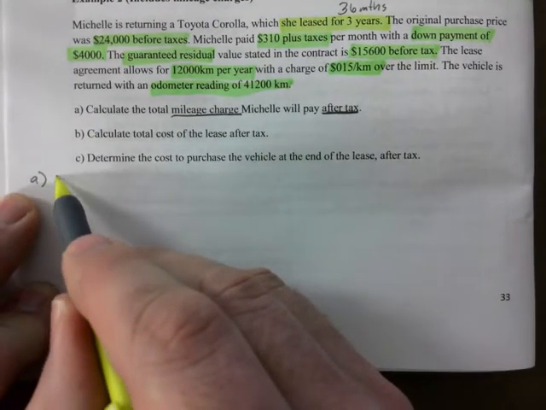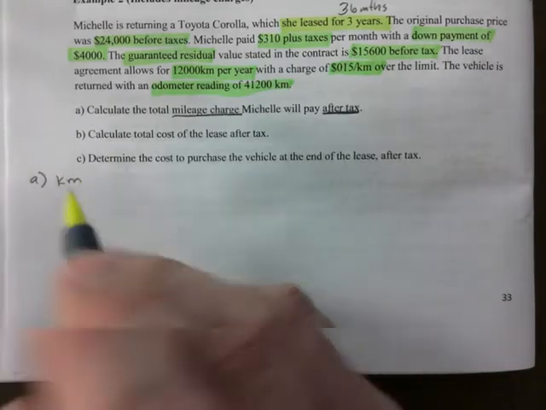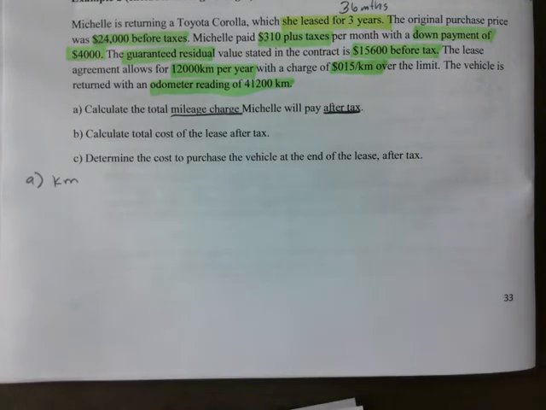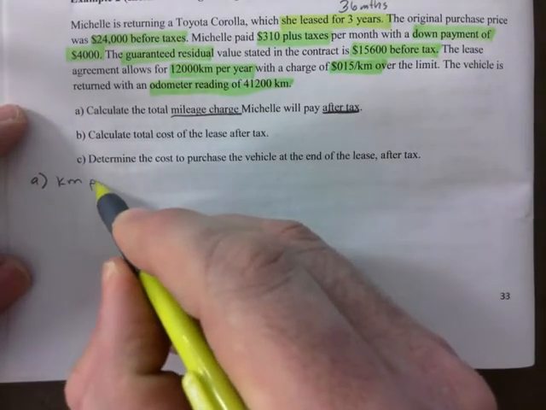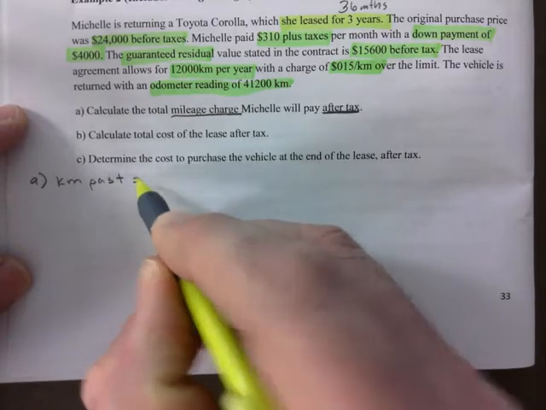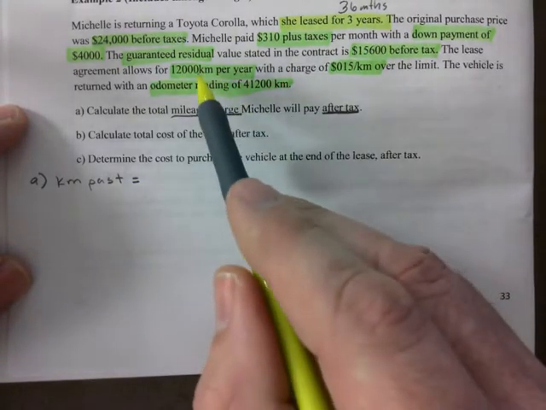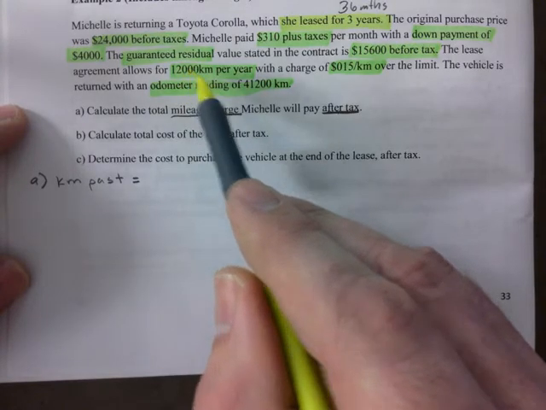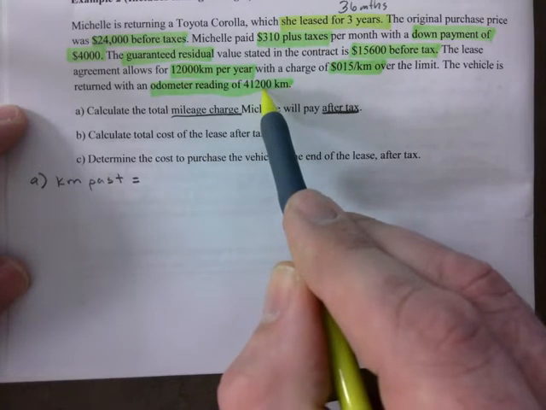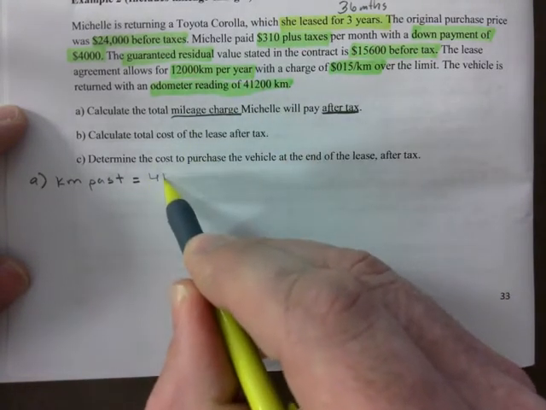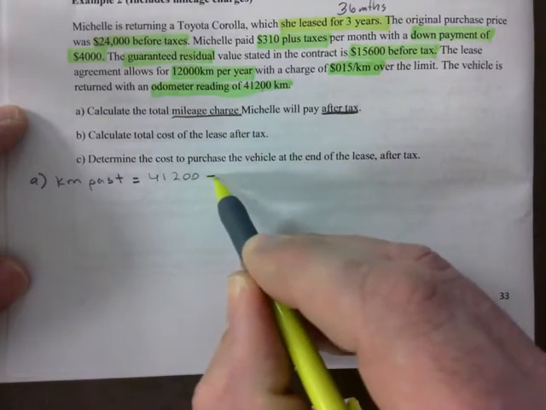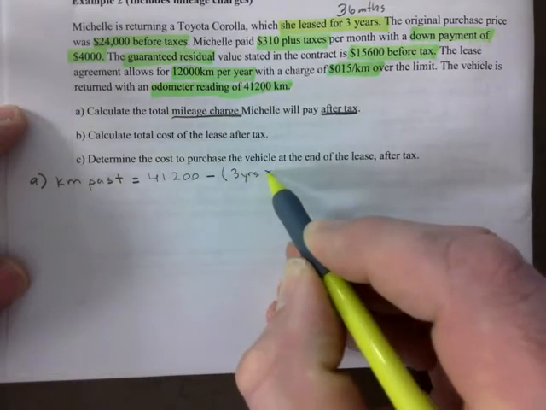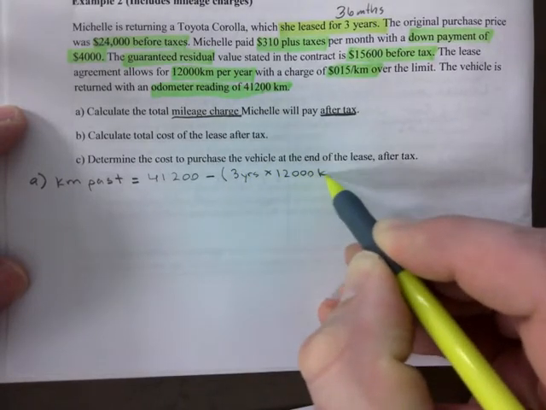So mileage, first of all, I want to find out kilometers. And I'm going to go back to my formulas because I want you to have the exact same as I have. Kilometers past limit, right? I'm just going to call it kilometers past. You do a little bit of mental math here. 3 times 12, 36,000 is what you're allowed, right? So you obviously are over if you look at the odometer reading. So that's 41,200 minus 3 years times the 12,000 kilometers you're allowed per year.